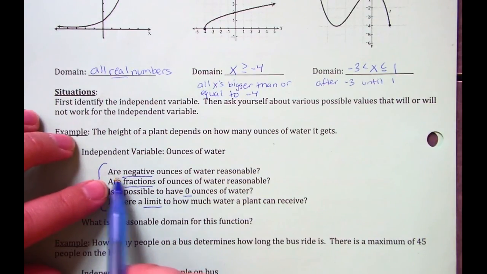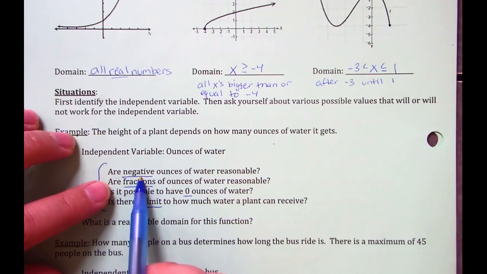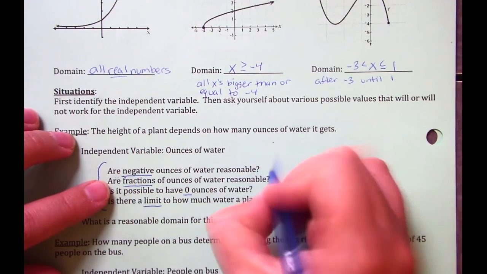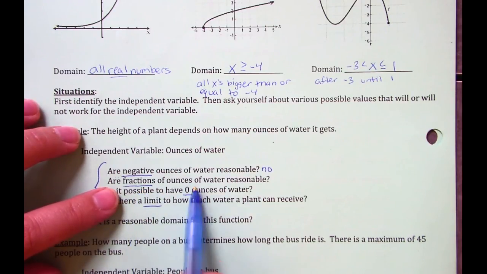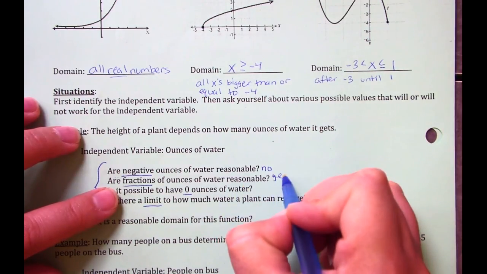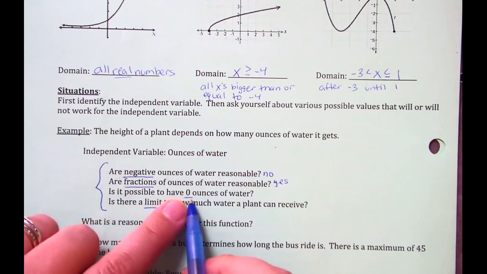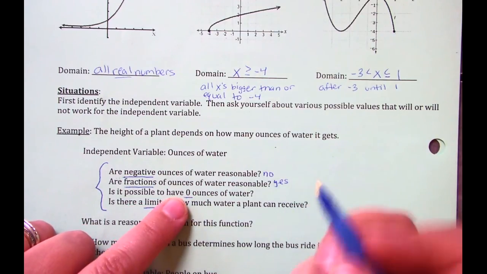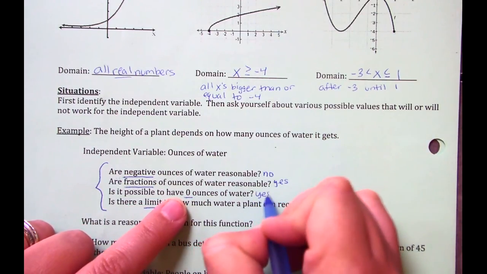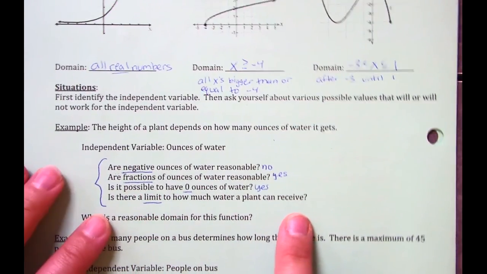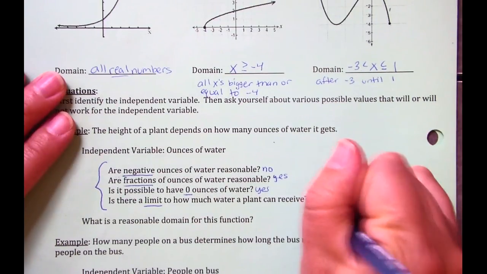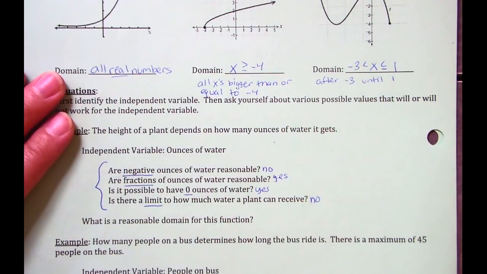So first, let's think about this first question. Is it possible to have negative ounces of water? No, you can't give a plant negative water. Is it possible to give a plant fractions of ounces of water? Like, could you give it 3.5 ounces? Yes. Is it possible to give a plant 0 ounces of water? So no water at all. Yes, that's possible, not to water it. Is there a limit to how much water a plant can receive? Theoretically, no. You could just keep pouring water on that plant all day.